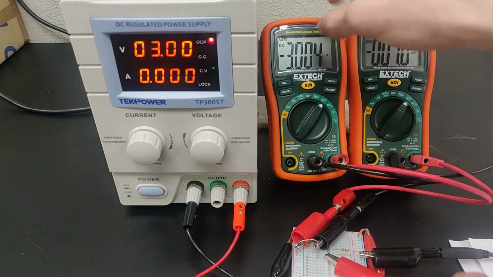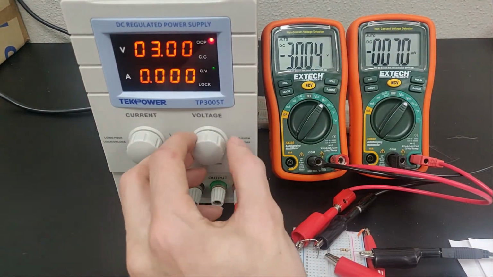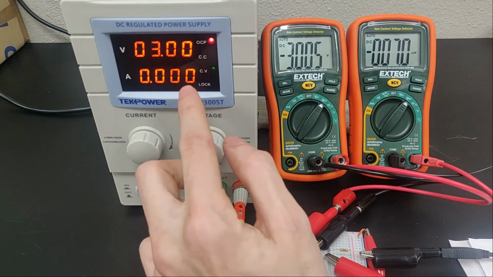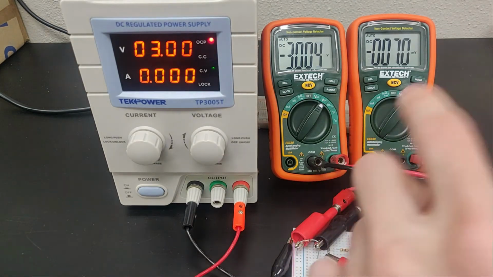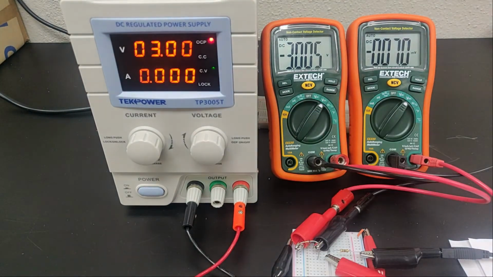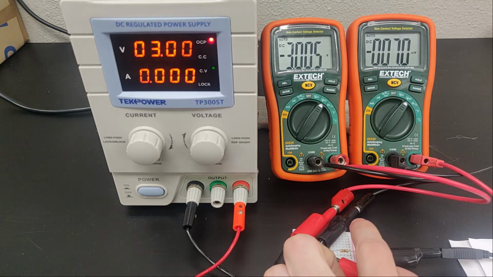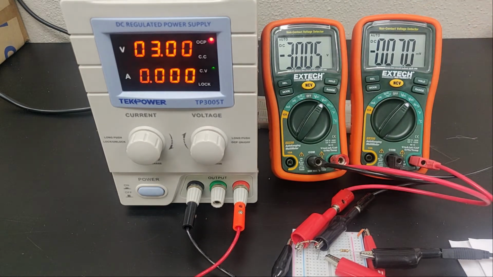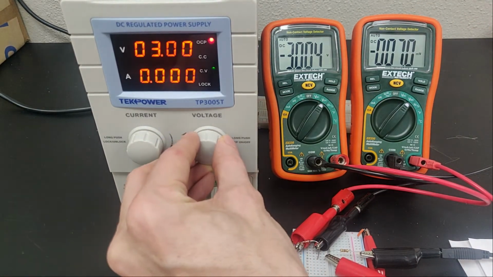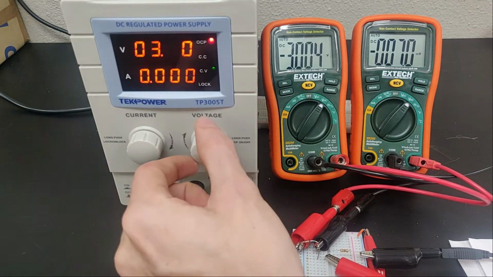Oh, don't die on me. Okay, we're fine. So we'll start here at 3, go in steps of 0.5 until our current limit is met. Our very first record for this setup is negative 3.004 volts over our diode and negative 0.007 volts. It's 7 millivolts, so be aware that this is on the millivolt scale again. That's our first point, and we will go in steps of 0.5 until we can't anymore.